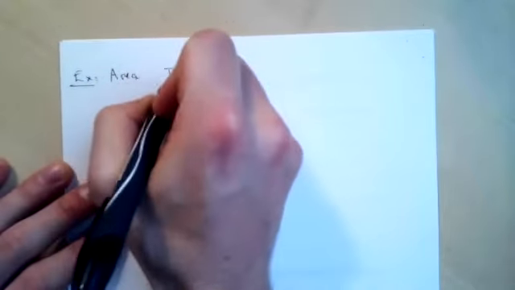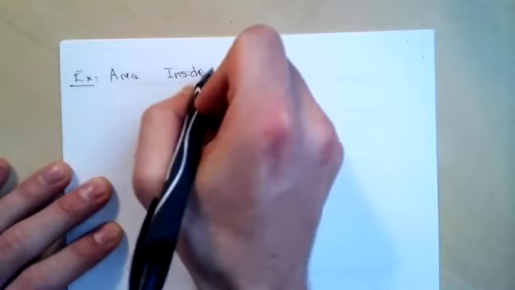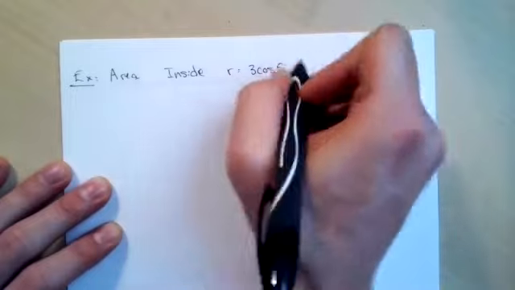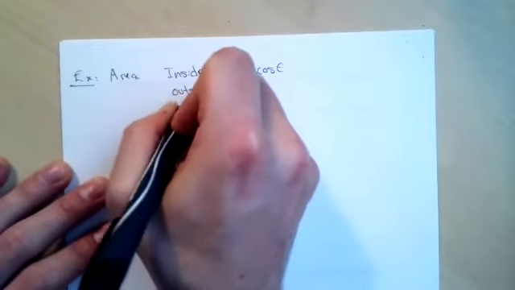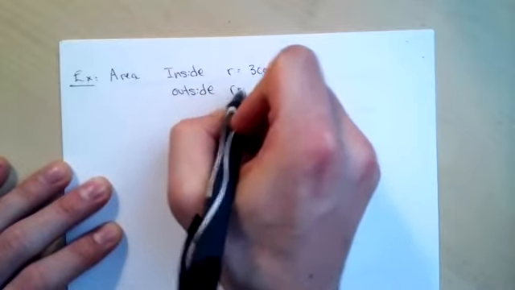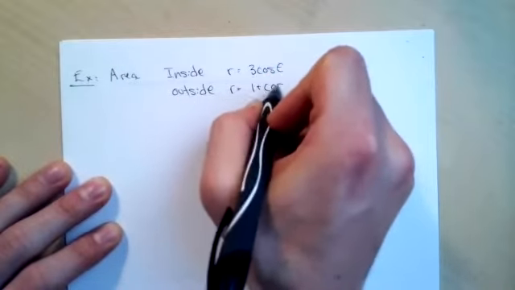Area inside r equals 3 cosine theta, and then outside r equals 1 plus cosine theta.